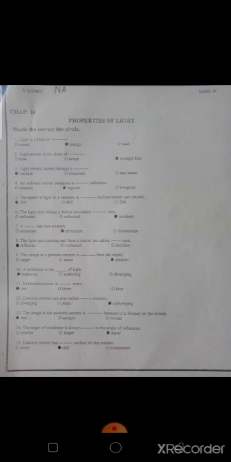The first option is: light is a form of dash. You have three options: sound, energy, and heat. So the correct option here is energy. Light is a form of energy.